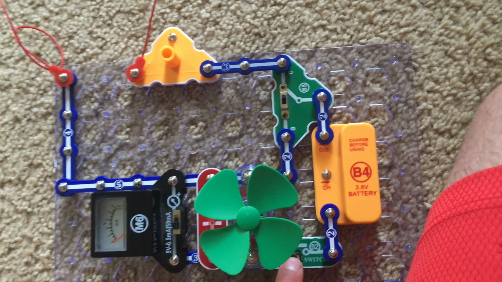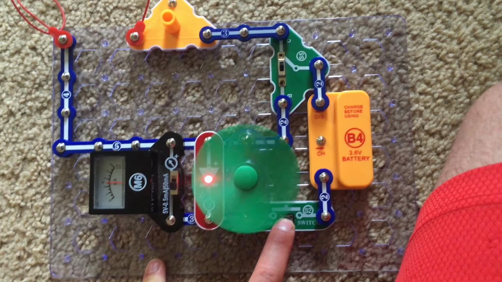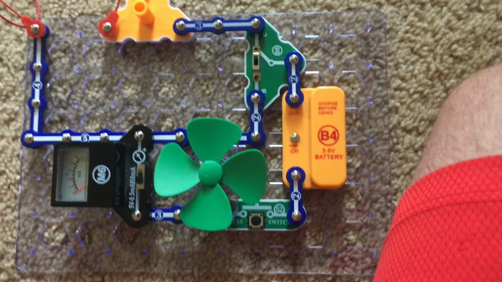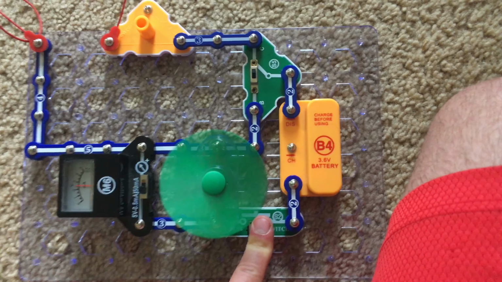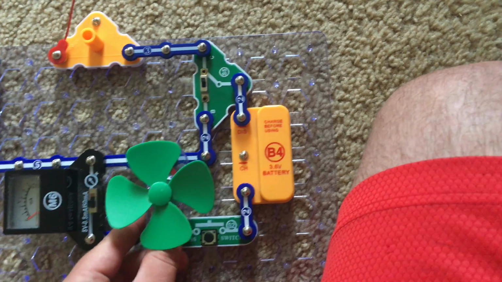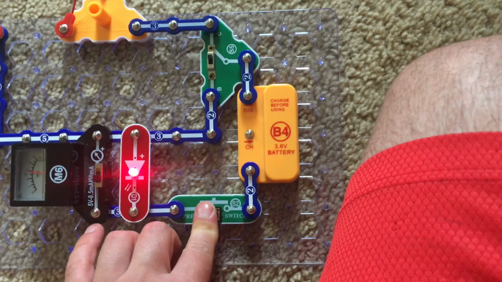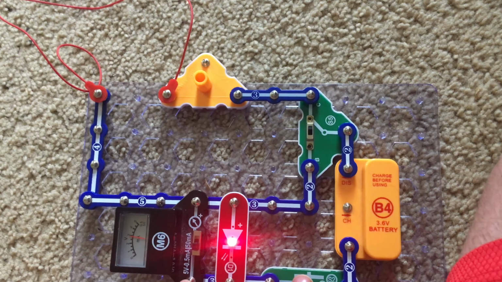You can remove the LED or the motor and see if that affects the performance. Less current will be lost, or less voltage. I'm using the long route this time.